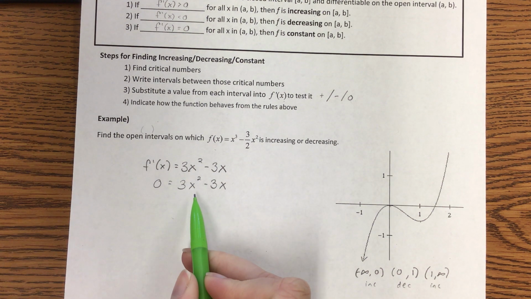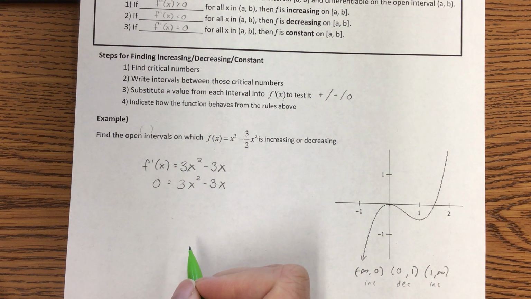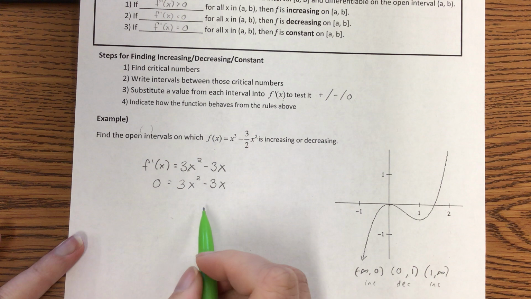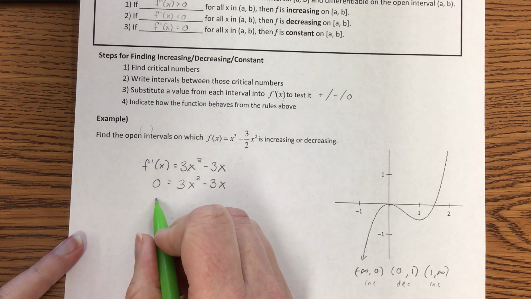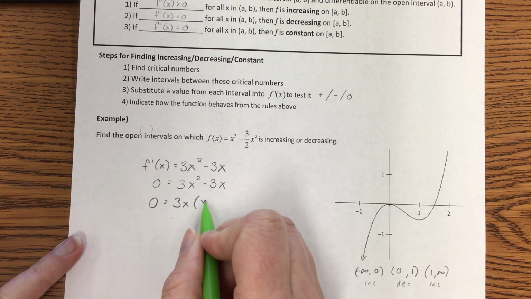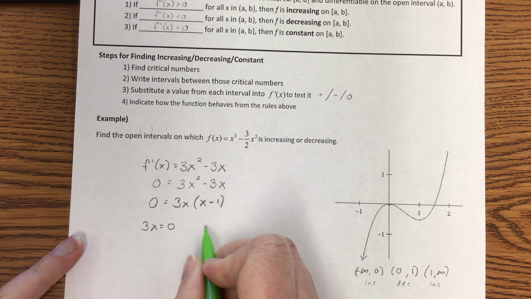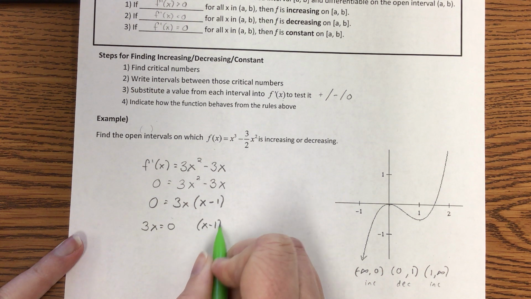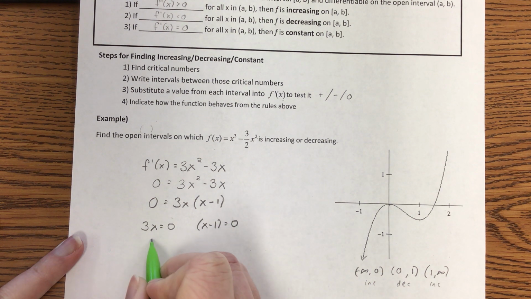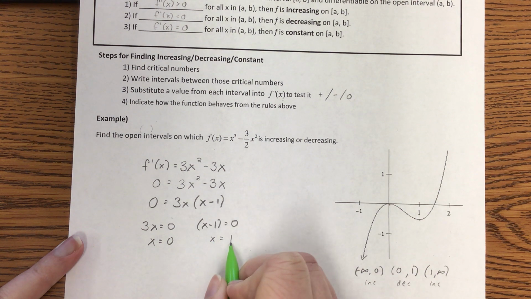You can use the quadratic formula because it's a quadratic, or you can factor. Most of the time you should be able to factor and set each factor equal to 0. So 0 equals 3x times x minus 1. Set each factor equal to 0. Divide by 3 and get x equals 0. Add 1 and get x equals 1.